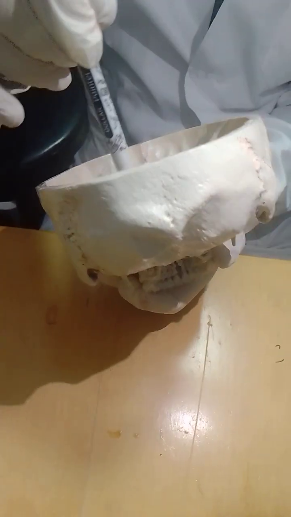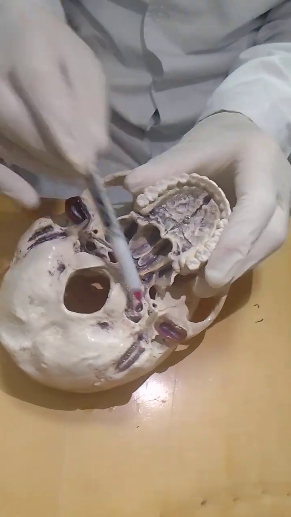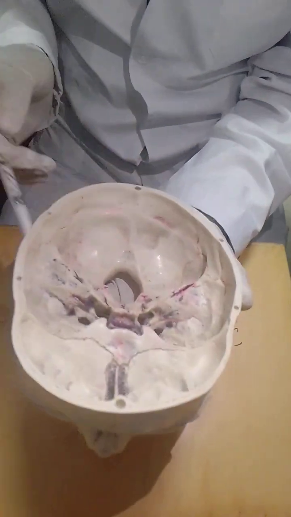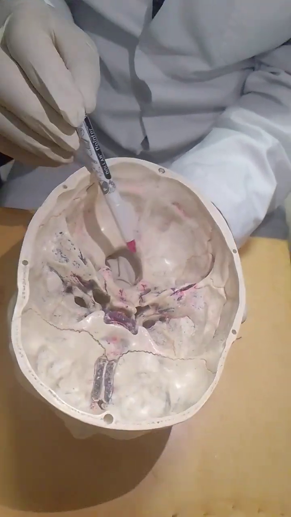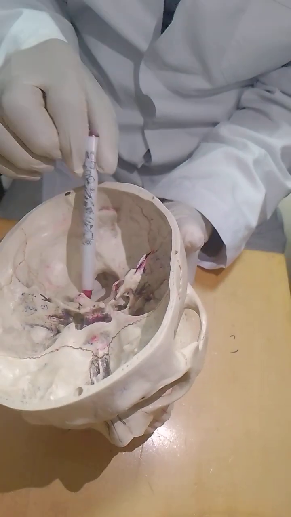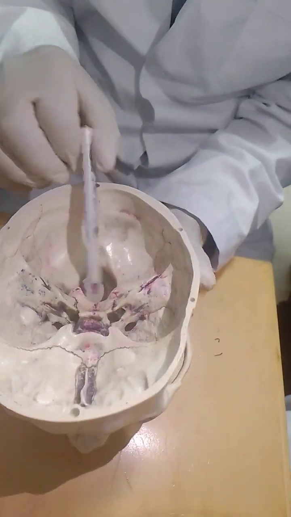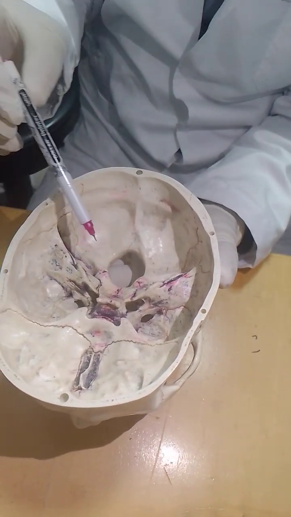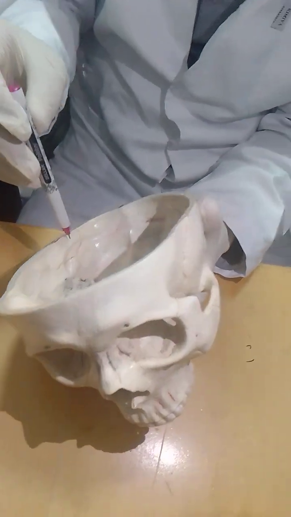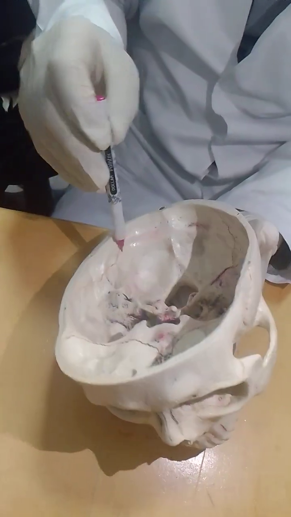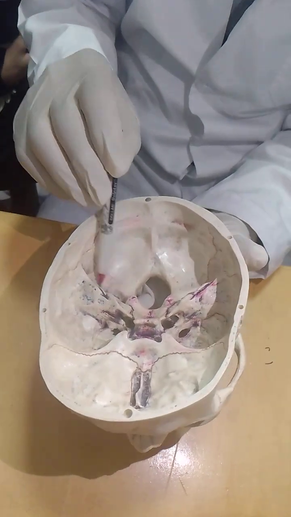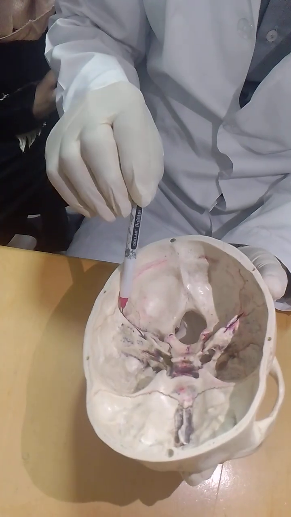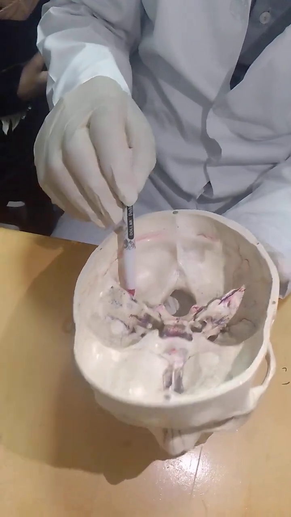Another structure, this part: hypophyseal canal, basilar part of the occipital bone, and another part, the transverse sulcus, sigmoid sulcus.